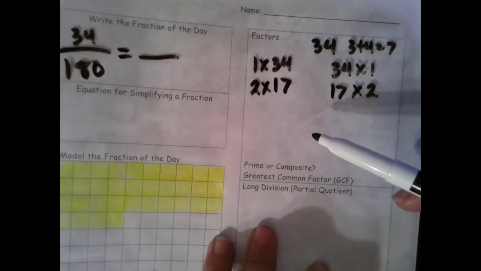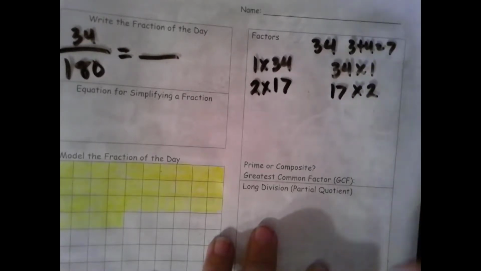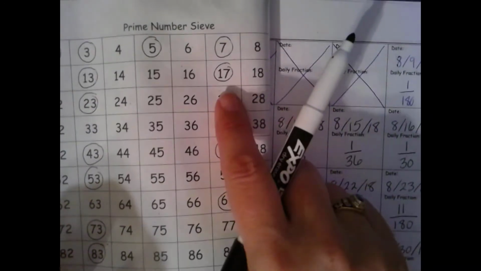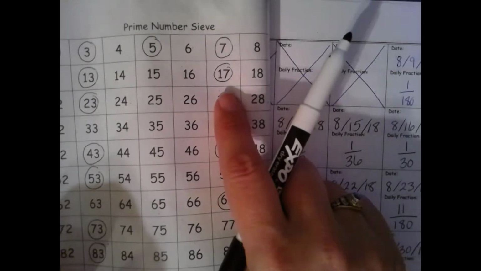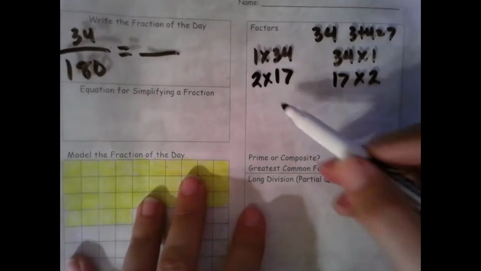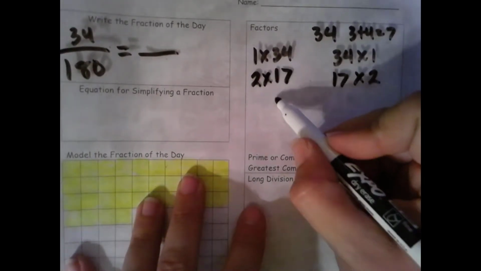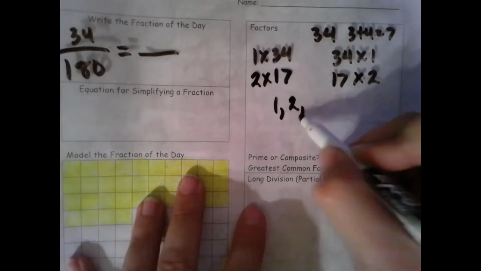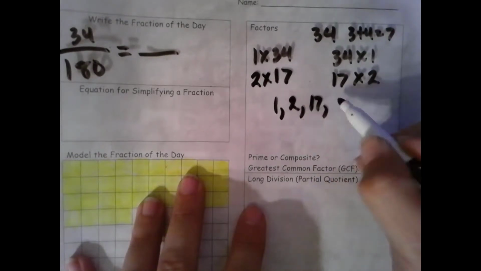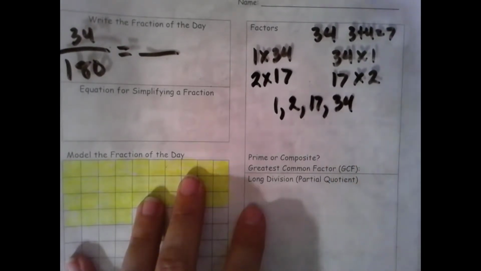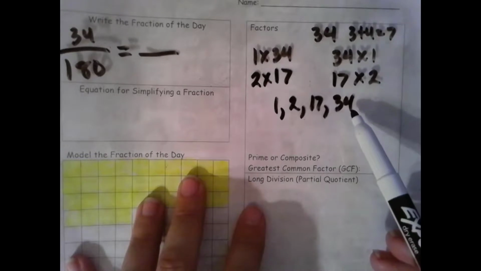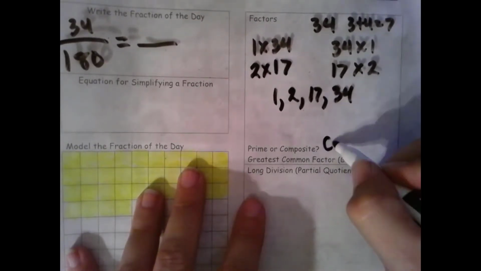At this point, I might want to check to see if 17 is prime, because if it's prime, then we're done. Let's see. Yes, 17 circled, so 17 is prime. That means we're done. And we can list our factors from least to greatest. 1, 2, 17, 34. We have 4 factors. That's more than 2 factors, so that means this number is composite.